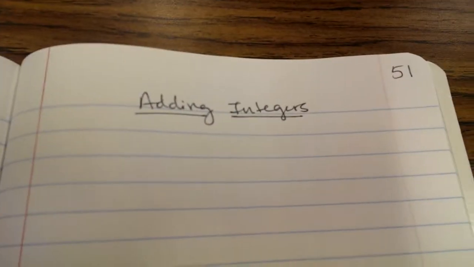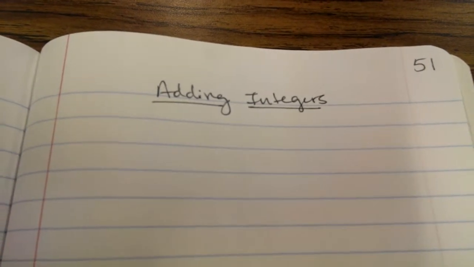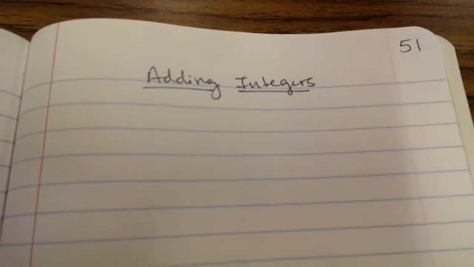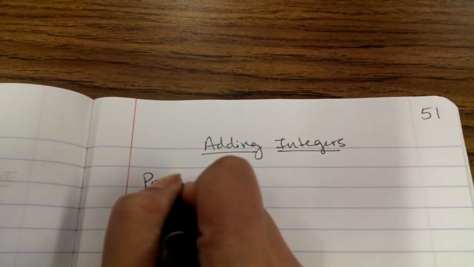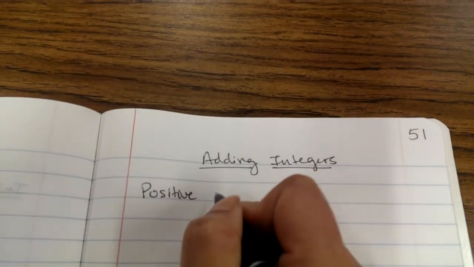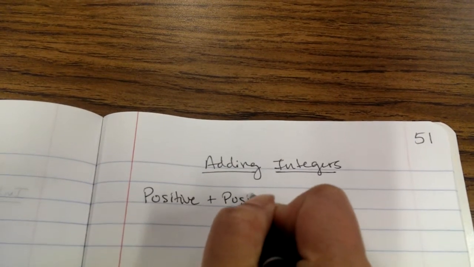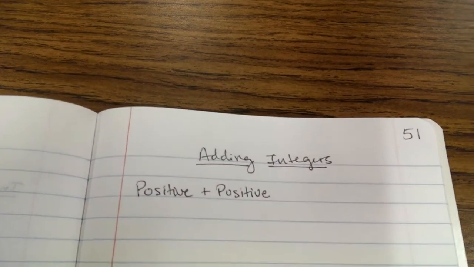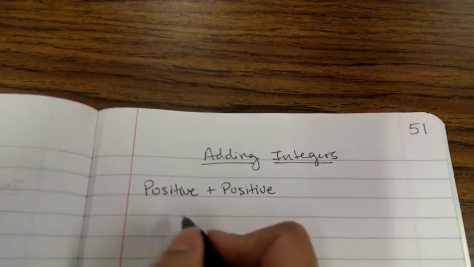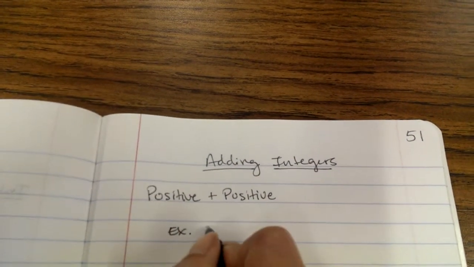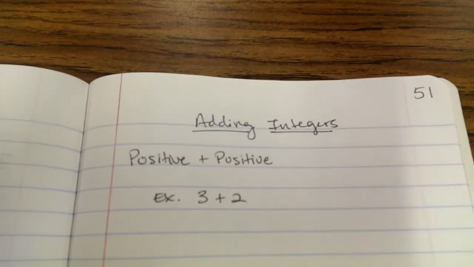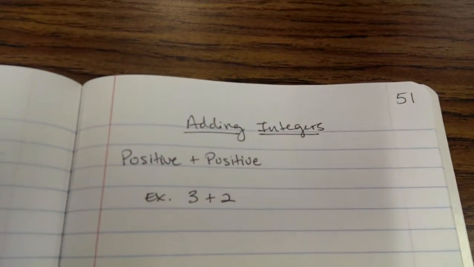Now you guys have been adding integers since elementary school, but you've only been adding positive integers. So for example, you all know how to add a positive number plus another positive number, because that's all you've been doing since elementary school, positive plus positive. So for example, 3 plus 2. Now I know you guys all know what 3 plus 2 is. 3 plus 2 is 5.